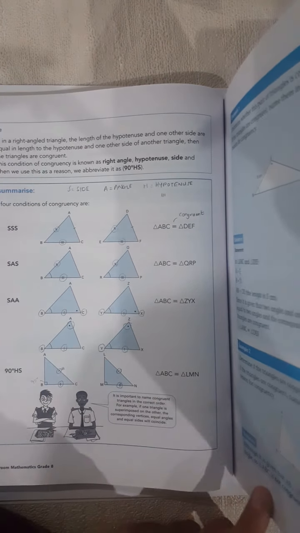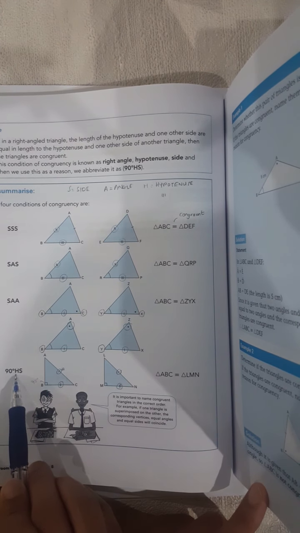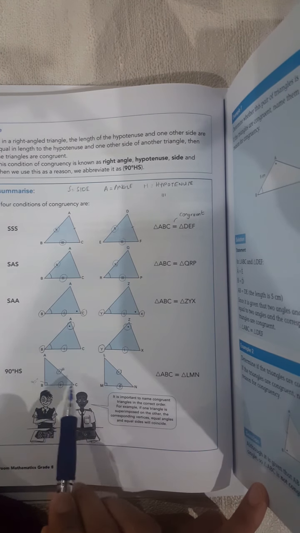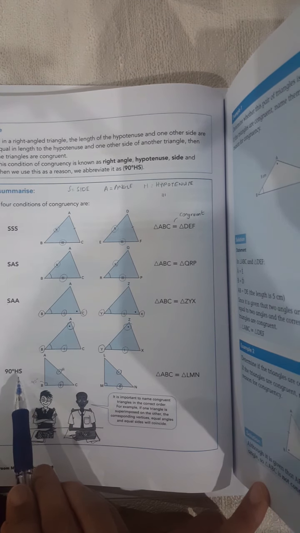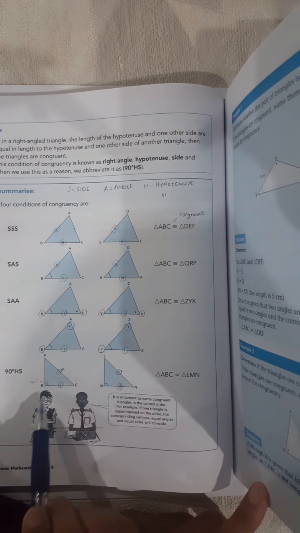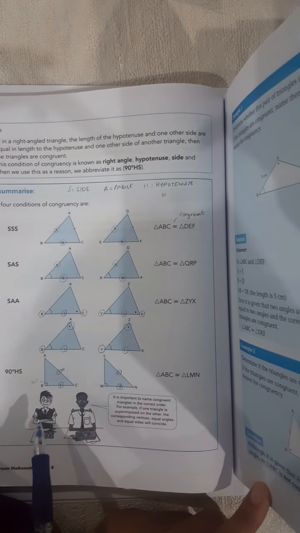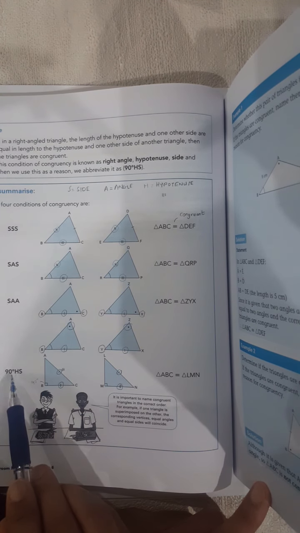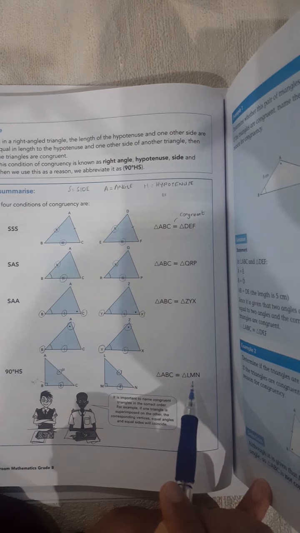We're going to do an example now, right? So what are we looking for? We're looking for a 90-degree sign in both triangles. We're looking for the hypotenuse to be equal, which is the side opposite there. Yes, it's equal. And we're looking for another side that's equal. So either this side or that side, it doesn't matter. So this side equals that side. So can I say that these 2 triangles are congruent? Yes, I can, because I've proven the 90 degrees, hypotenuse and side. And this is why triangle ABC is congruent to triangle LMN.